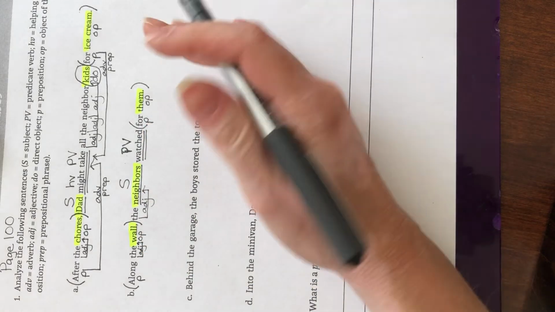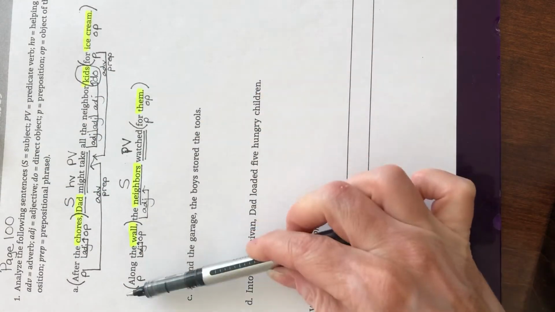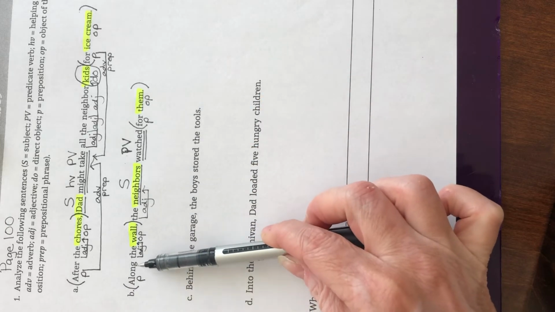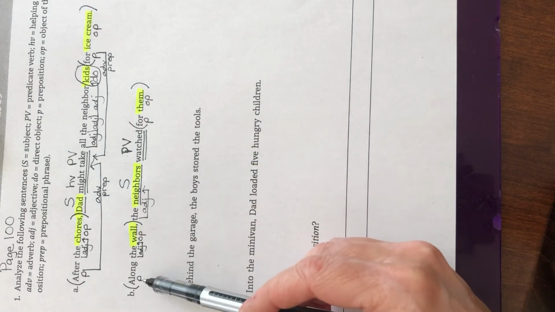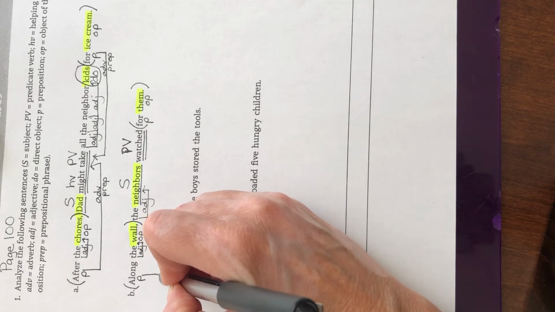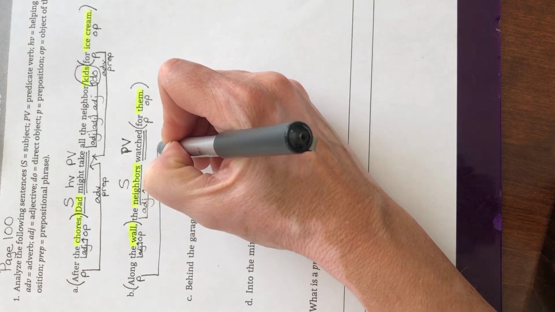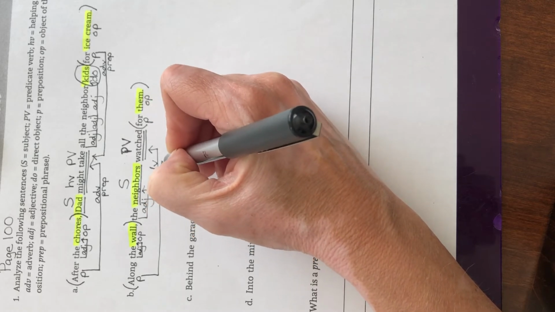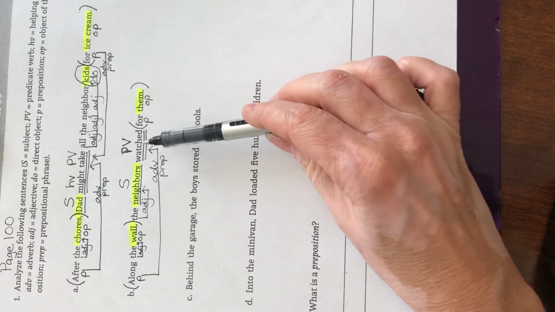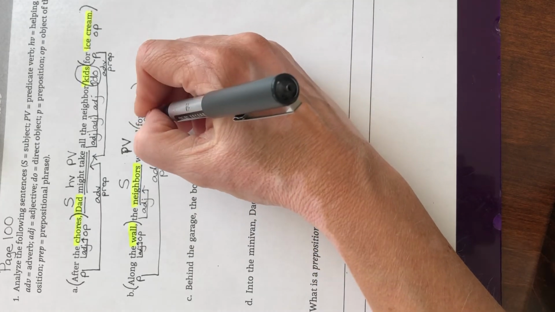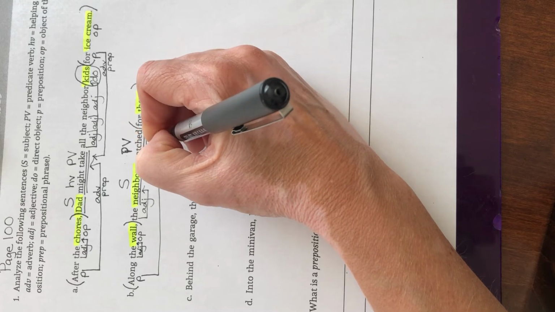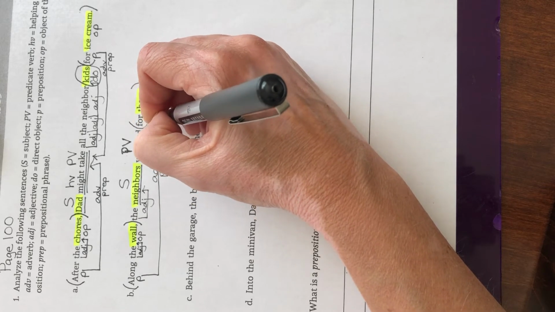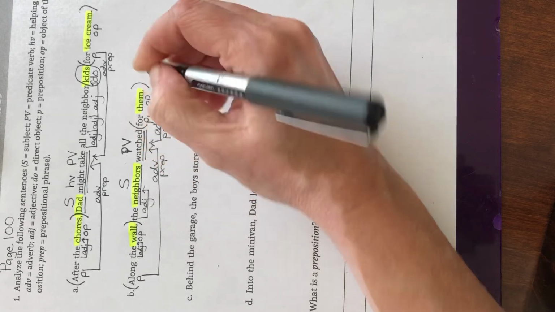Are we done? No, we're not done. We have to deal with our prepositional phrases. They are now modifiers. So we're going to find out what they modify. Watched where? Along the wall is an adverbial phrase because it modifies the verb. Watched where? For them is an adverbial element because it modifies the verb. And it is a prepositional phrase. You should have that marked like that. Excellent.